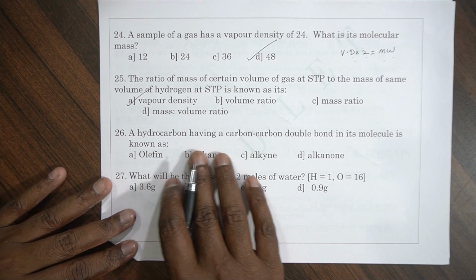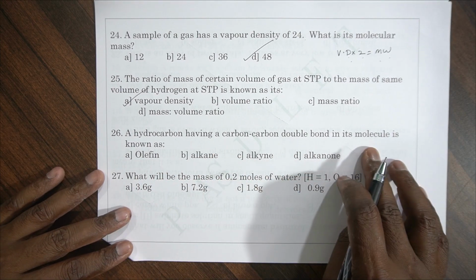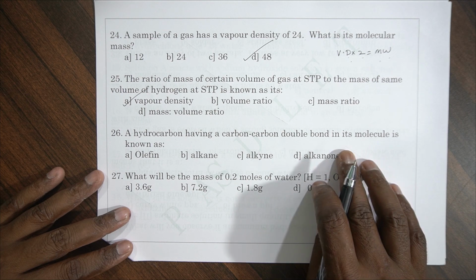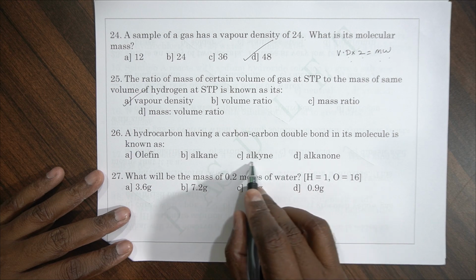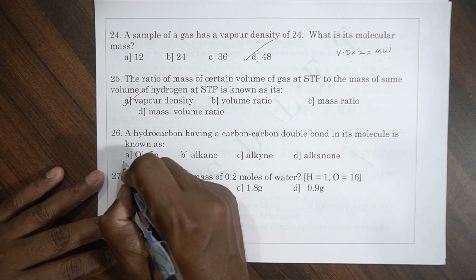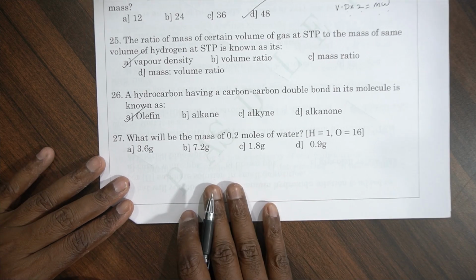A hydrocarbon having a carbon-carbon double bond, that is alkene, is known as alkenes. The other name of alkene is olefin. It is correct.